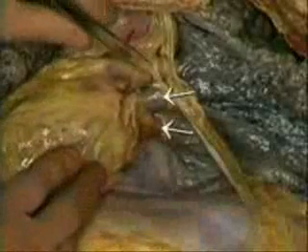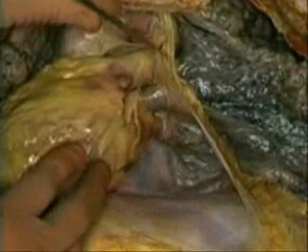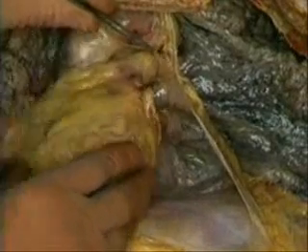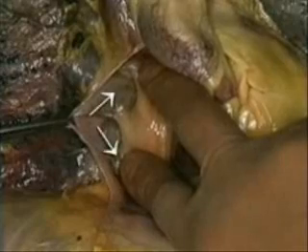Here are the left pulmonary veins and the left pulmonary artery, passing through the pericardium separately. On the right, the pulmonary vessels are harder to see because they lead through a continuous cuff of pericardium that they share with the inferior vena cava. Here are the pulmonary veins. The artery is out of sight, up here.